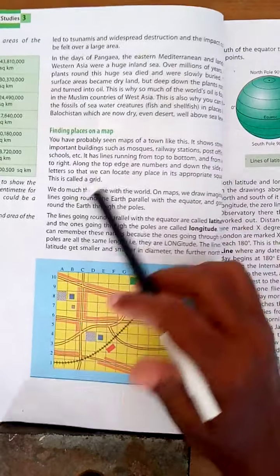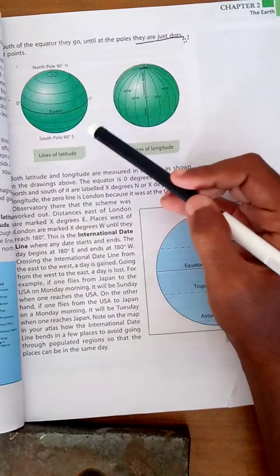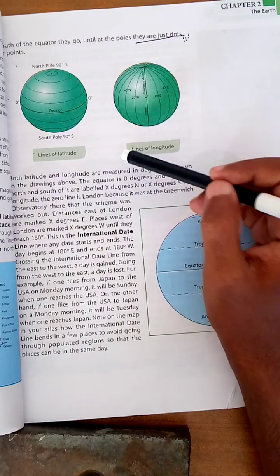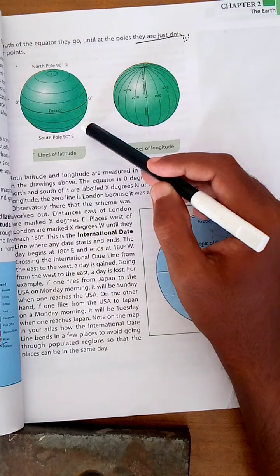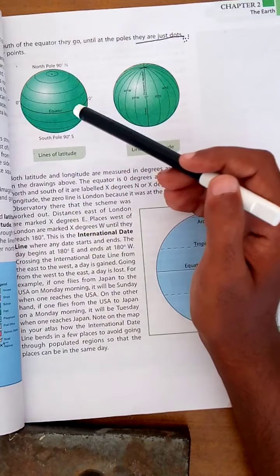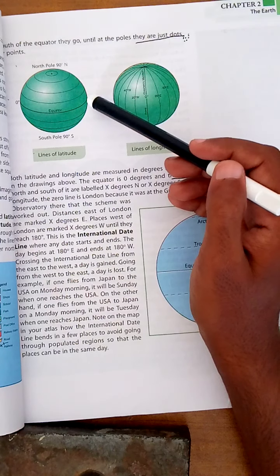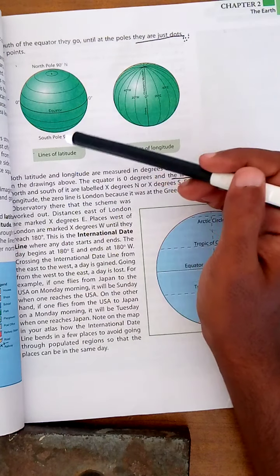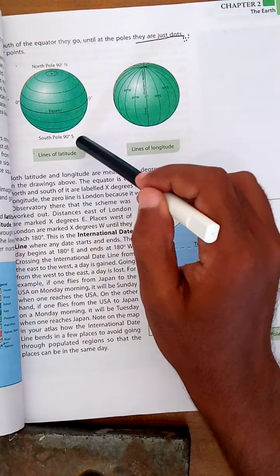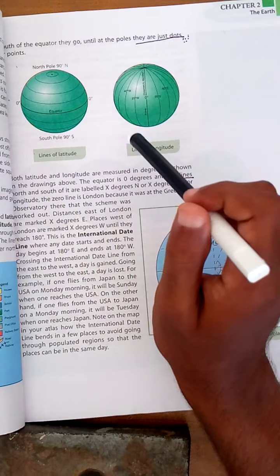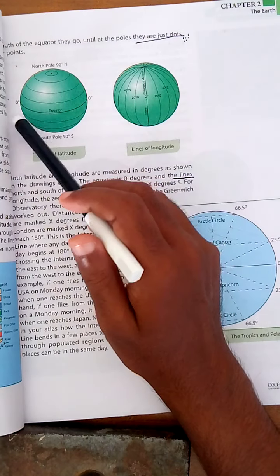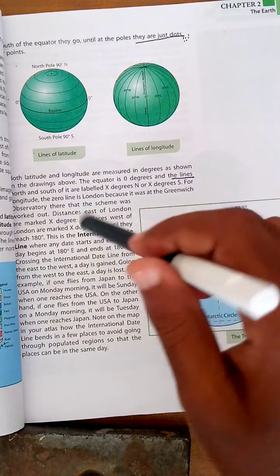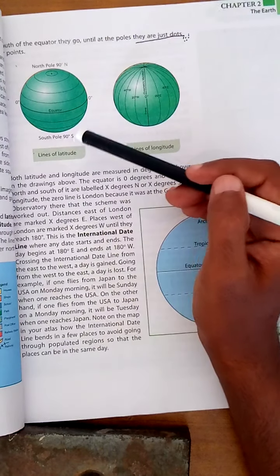Latitude is a geographical coordinate that specifies the north-south position on Earth's surface. Latitude is an angle which ranges from 0 degree to 90 degree, from south to north. As you are watching on your screen, you can see the degree of the latitude. It starts from 0 and ends at 90. So the degree of the North Pole is 90, and the degree of the South Pole is 90 also. The equator will be 0, because the work of latitude lies upon the south and north poles. So the degree of latitude is from 0 to 90.